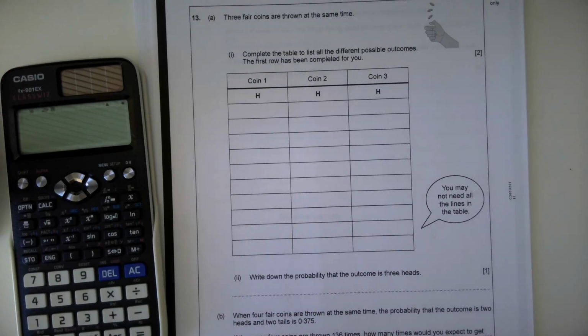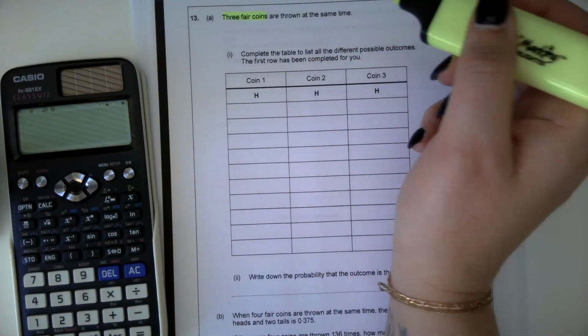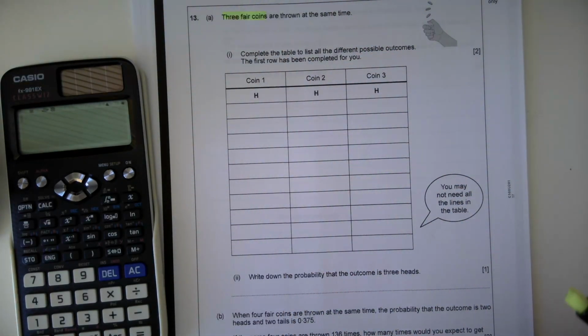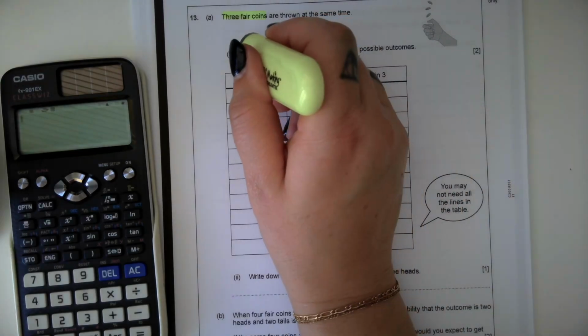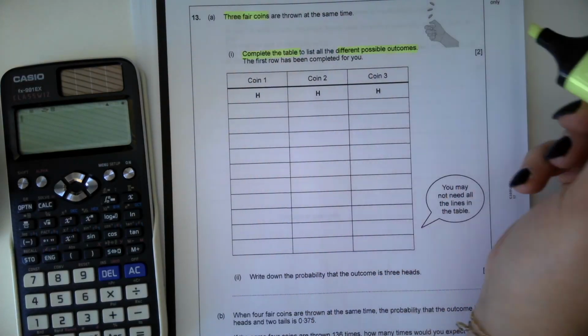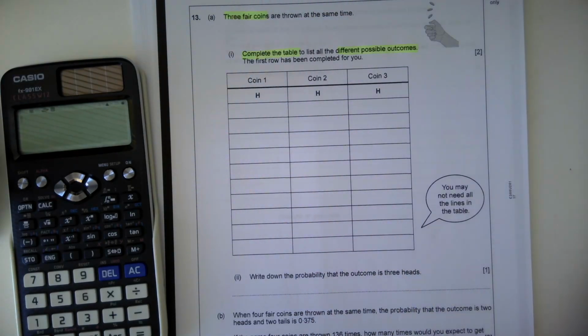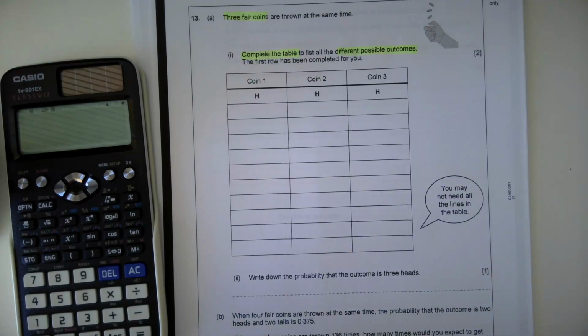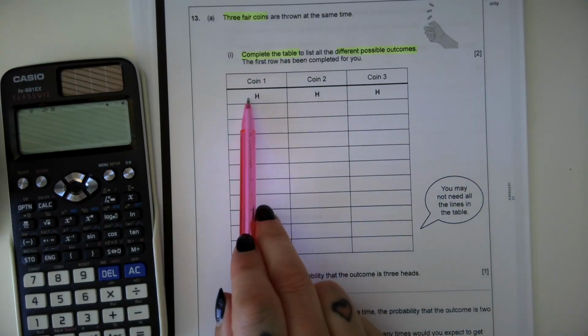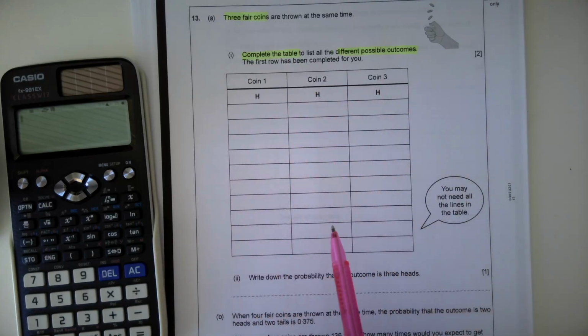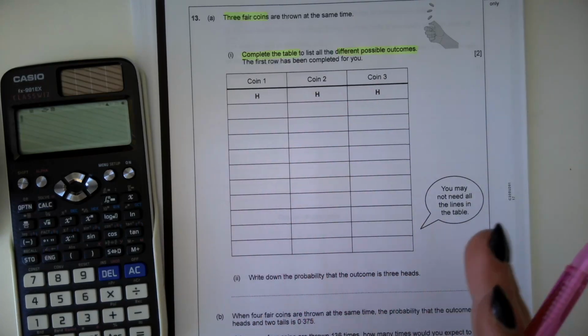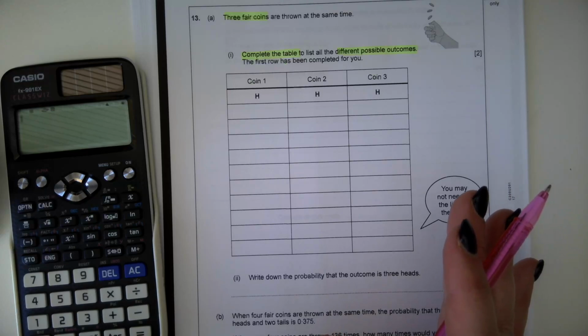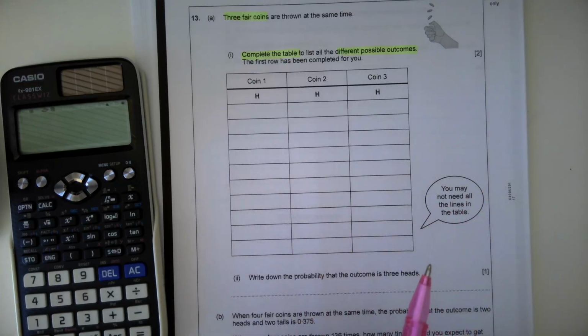Question 13a. 3 fair coins are thrown at the same time. Part 1. Complete the table to list all the different possible outcomes. The first row has been completed for you. If we're throwing 3 coins, the first option is that all 3 coins land on heads. You need to just be really systematic with this question and have some kind of pattern in mind for how you're going to fill this out.